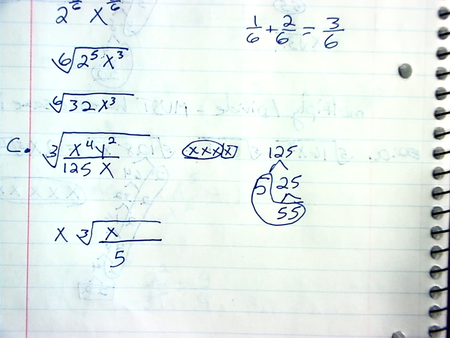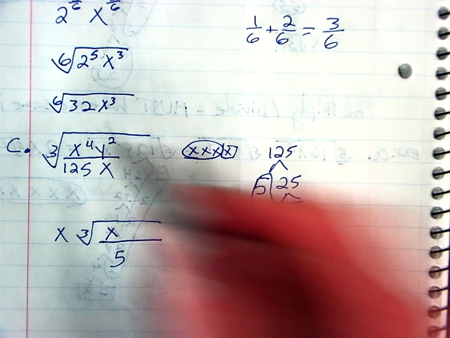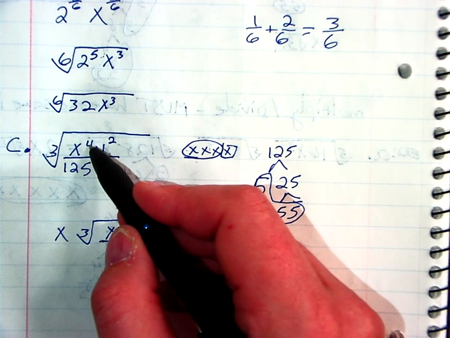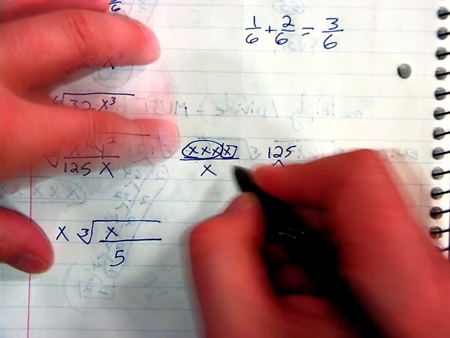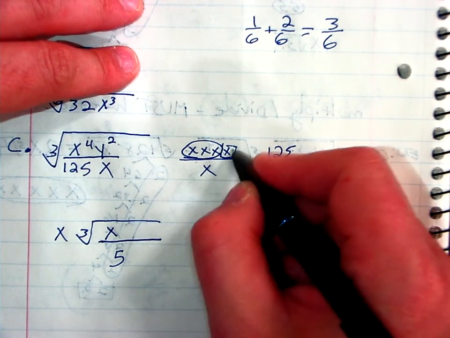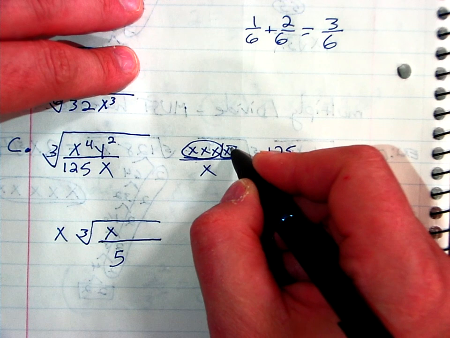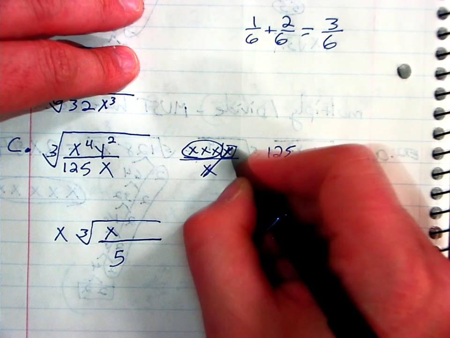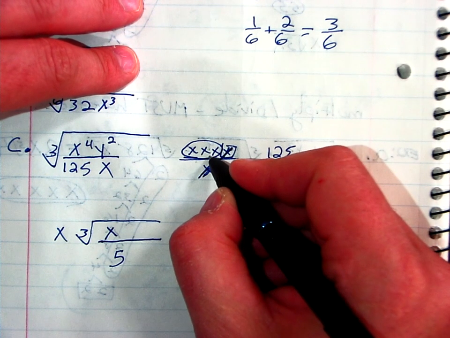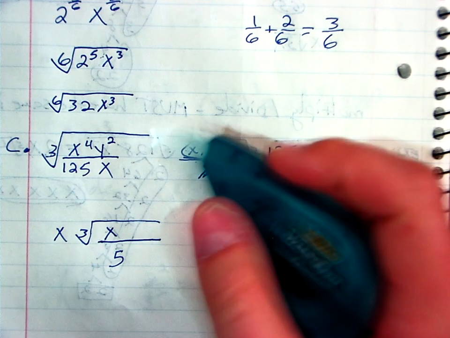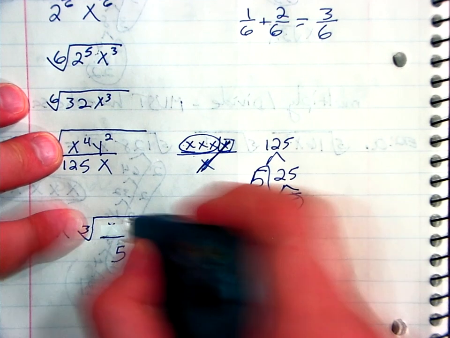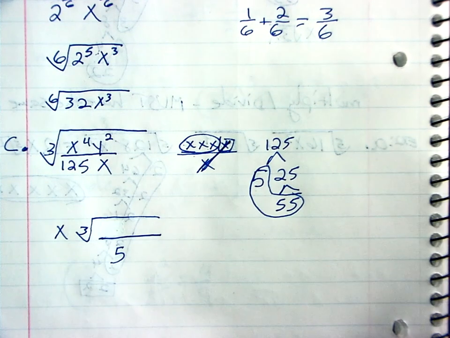Actually, I made a mistake. This is what I did wrong. We had 4 on top, right? And then we had 1 on bottom. So what should have happened to this one and this one? They canceled out. And then it just left 3, and then what happened to the 3? The 3 got out. I hate when I make stupid mistakes. I just don't like making mistakes like that.